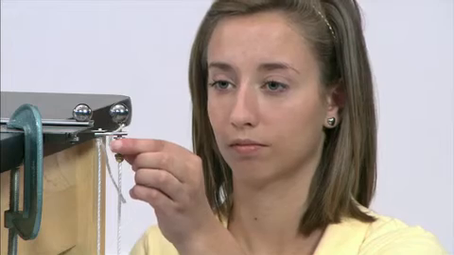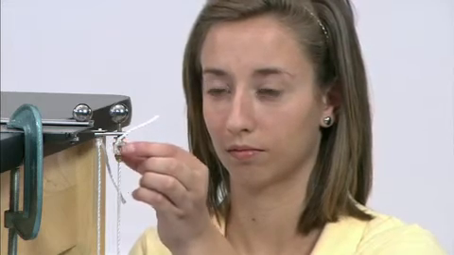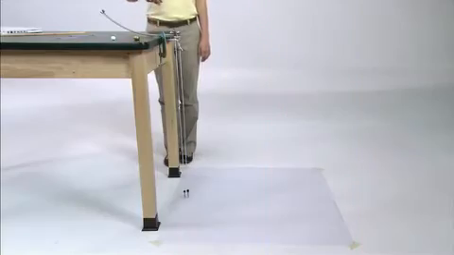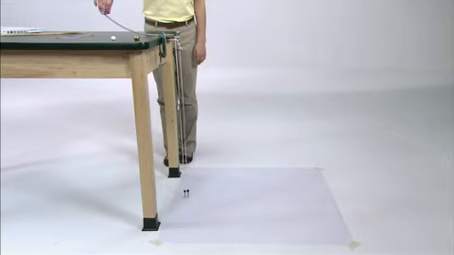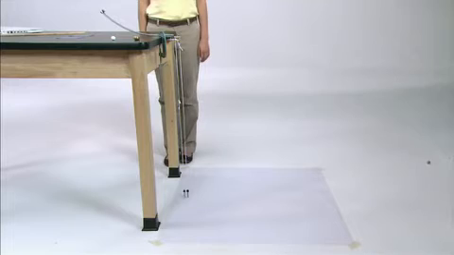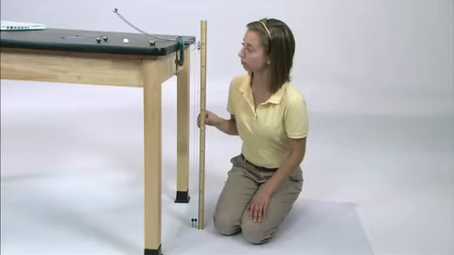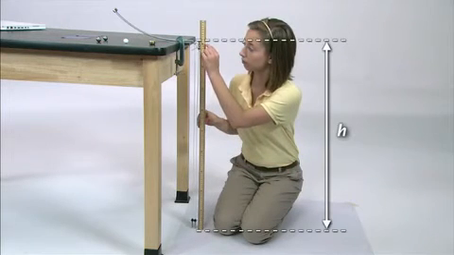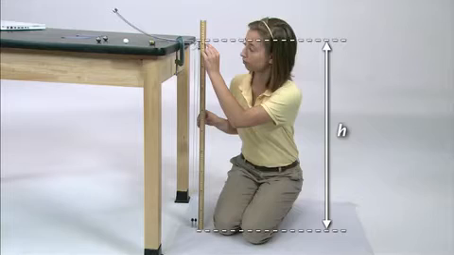If the collision is level, the two balls will strike the floor at the same time. If one ball strikes the floor before the other, adjust the height of the tee and repeat this step. When the two balls strike the floor simultaneously, the tee height is correct. Measure the height of the top of the tee above the paper and record the value. This is the distance the balls will fall to the paper after they collide.